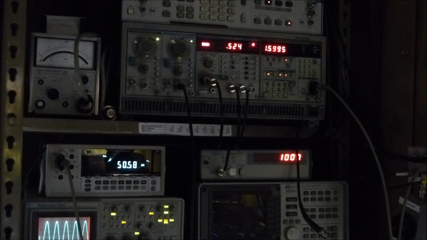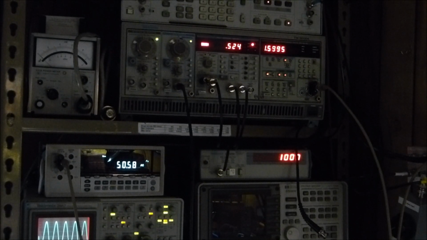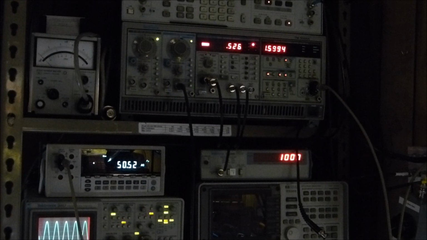Well, we got that one down. Okay, I'm going to mark those out and write this again. 50.58. The drive voltage is 1.5994, 1 kilohertz, and the THD is 0.524%. Okay, that's cold.